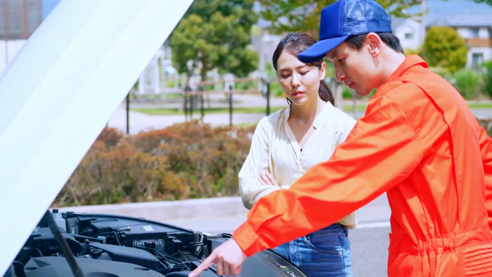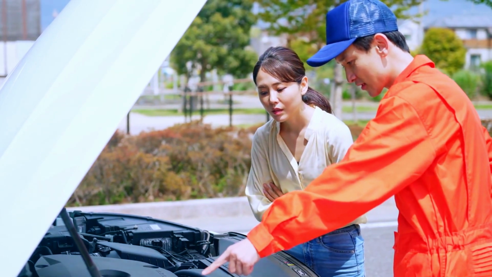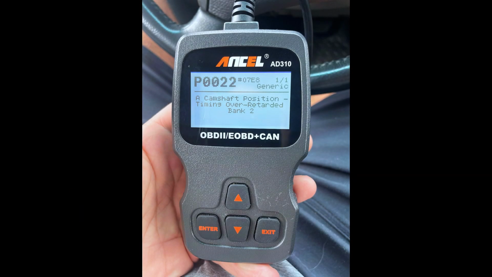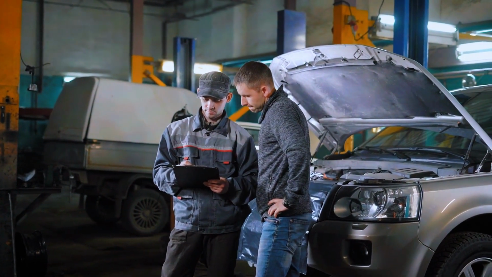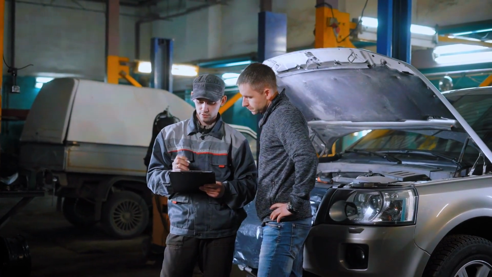Today, we're going to talk about one of those frustrating engine codes that can pop up unexpectedly, the P0022 error code. This one refers to camshaft position timing over retarded on bank 2. If your check engine light is on and your scanner is pulling up P0022, don't worry. We'll walk you through how to diagnose and fix it.